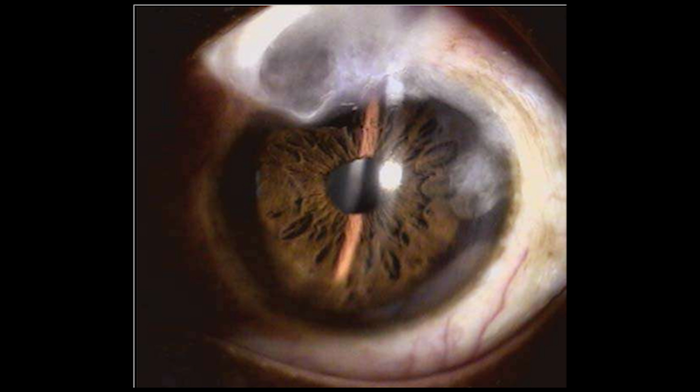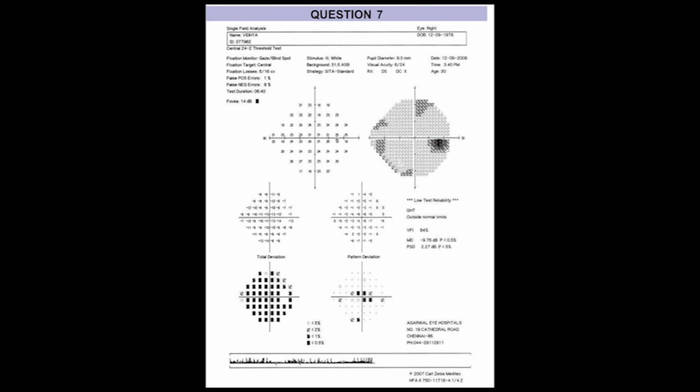Makes so much sense. So we've covered the what, the why, and even the how of dealing with a filtering bleb. It's amazing how much goes into managing just this one post-surgical structure. It really does highlight the complexity of ophthalmic surgery and the need for careful, individualized care. Now, let's shift gears and move on to a different type of image. All right, let's get visual.